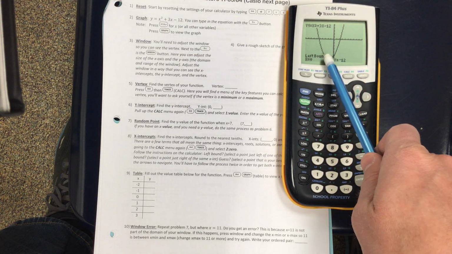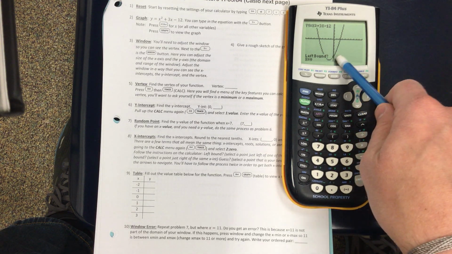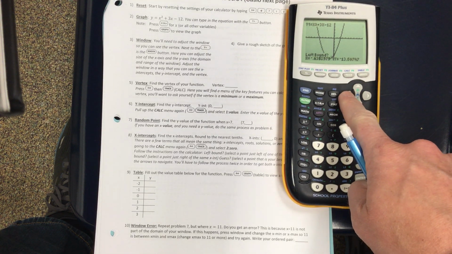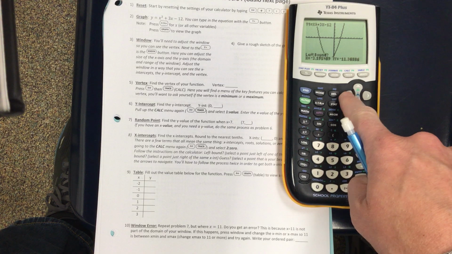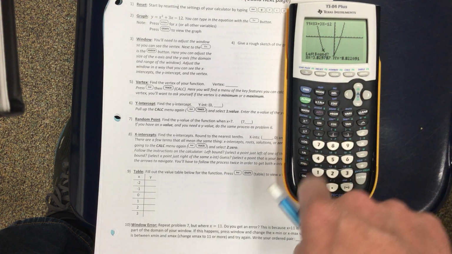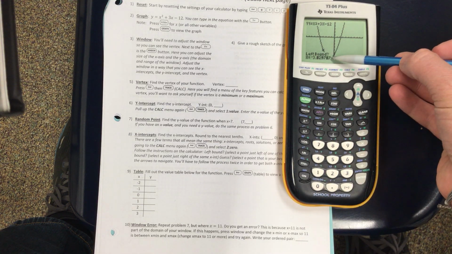So first off, it says left bound. Well, what does that actually mean? It means we want to see how we have this little cursor. It's kind of hard to see here, but if I move it, you can see it move. And here it's kind of hidden, okay? So there's a little cursor. It says we want to choose this point to be left of our vertex.